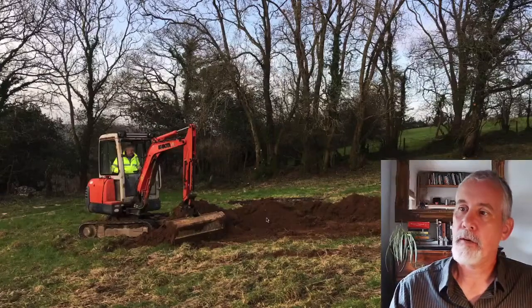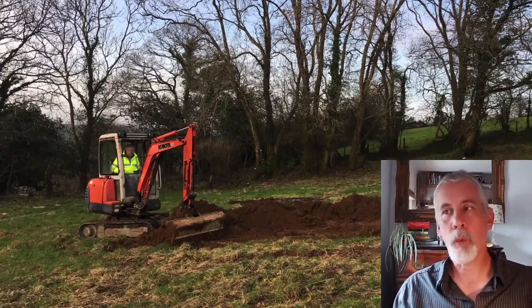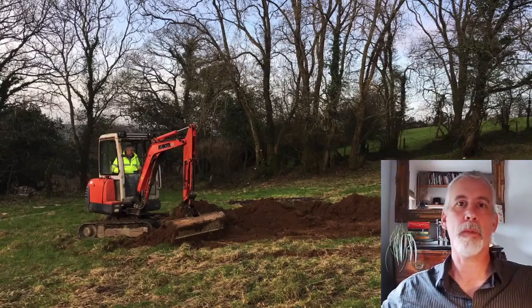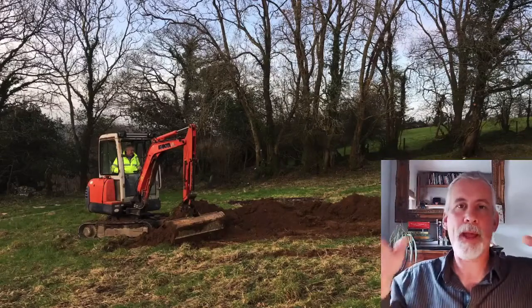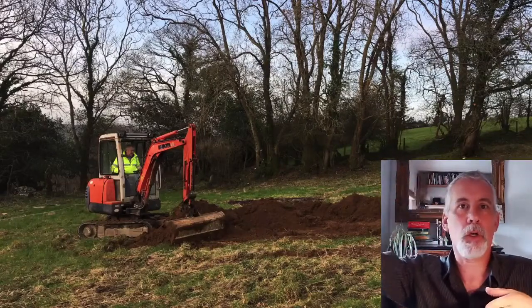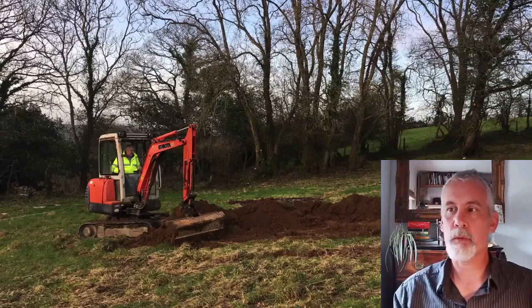So you can see in this photograph here, you're taking off the top layer of nutrients, so you're actually removing them. What I will be doing with all these piles of earth is to make earth mounds, which will be additional windbreaks, and then plant shrubs along the top of the earth mounds, and it'll be like a feature and a windbreak as well.